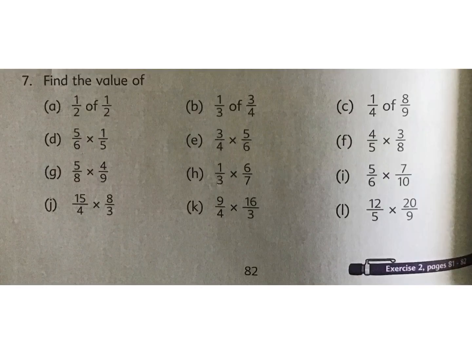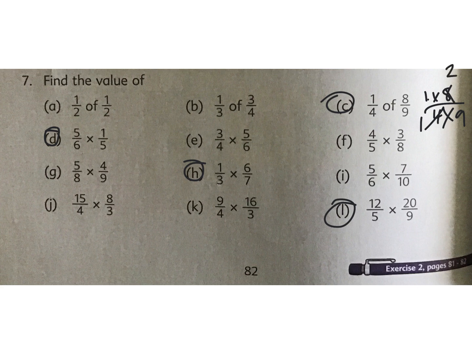All right, so what I want you to do is reduce before you multiply. So I'm going to do this one, and this one for you, and this one. So let's look at C. If you want to do 1 times 8 and 4 times 9, are there any numbers that go into both of them on the top and bottom? You should see 4 goes into 8. So 4 goes into 4 1 time, 4 goes into 8 2 times. So now we have 1 times 2, which equals 2, and 1 times 9, which equals 9. So 2/9.